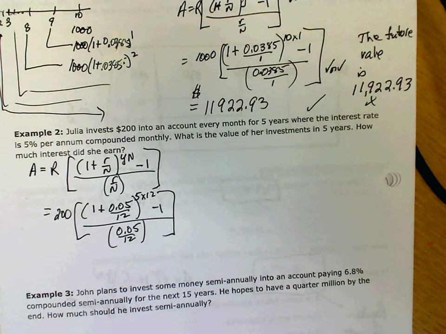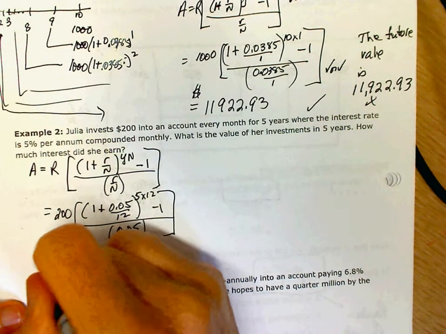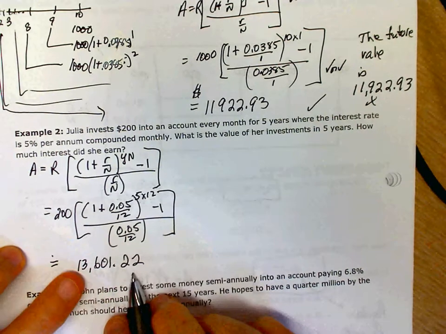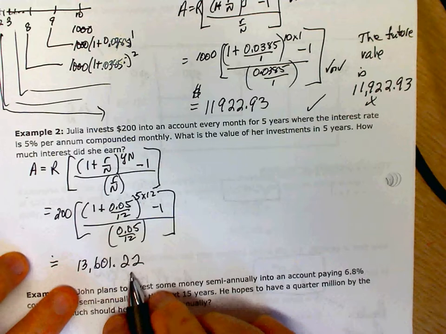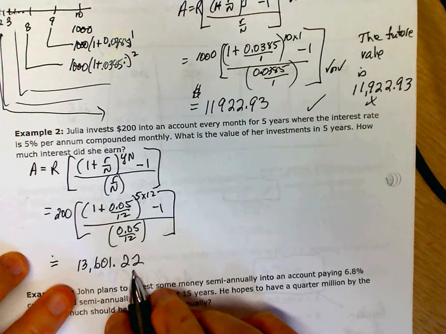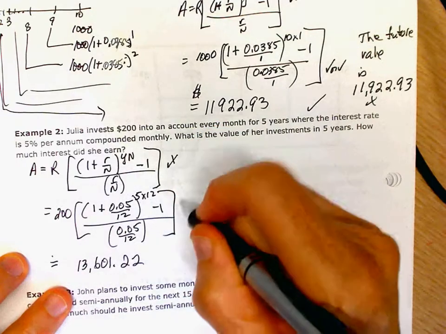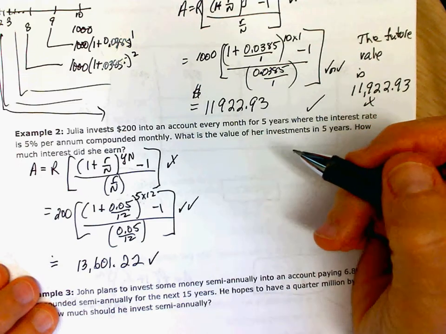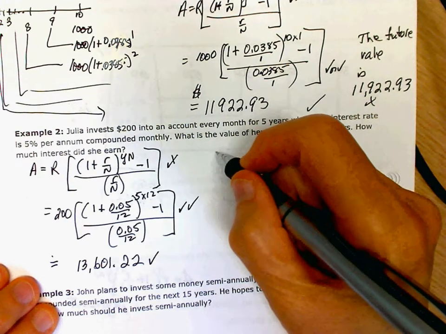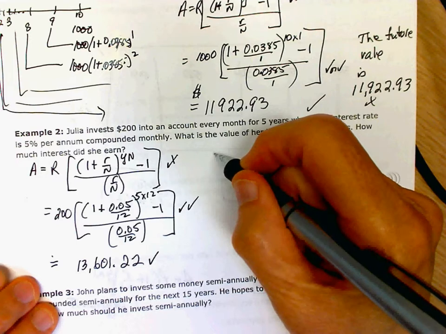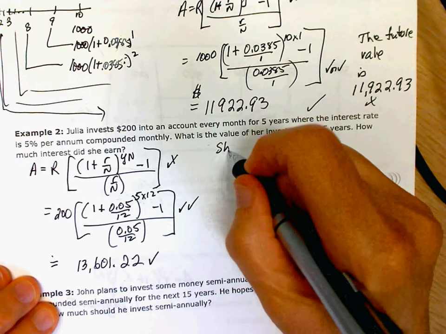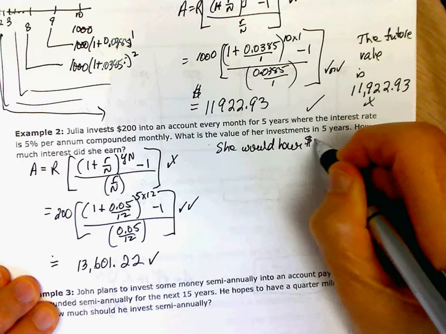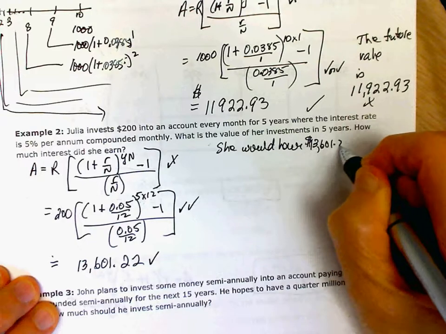Anybody get a value? And always remember to take it to 2 decimal places, right? If this was money, you would want every cent. So you do it to 2 decimal places. So remember, half a mark, 2 marks, 1 mark, and then a mark for conclusion. She would have $13,601.22 in 5 years.